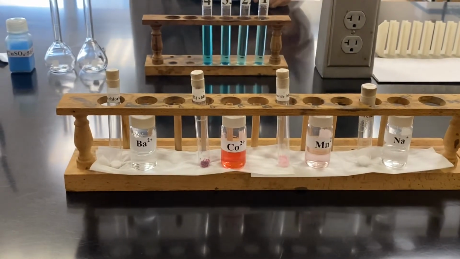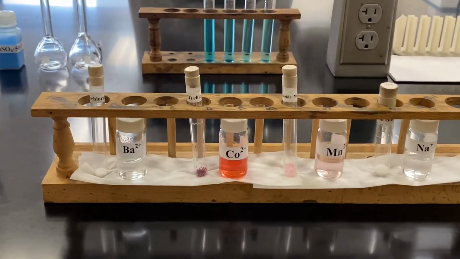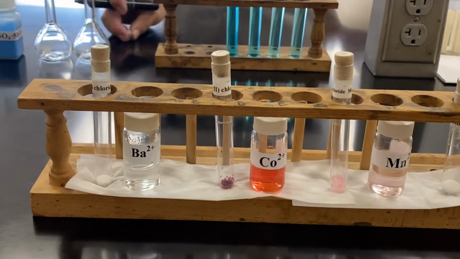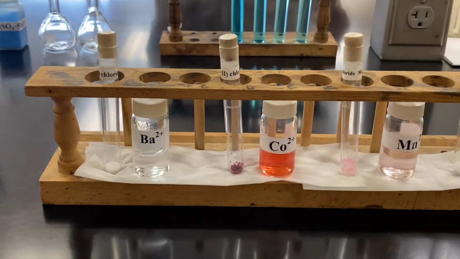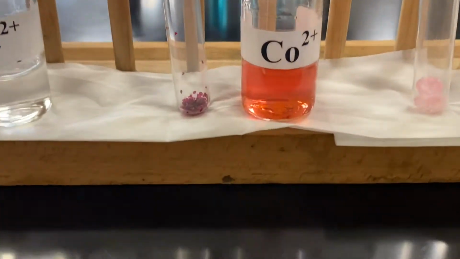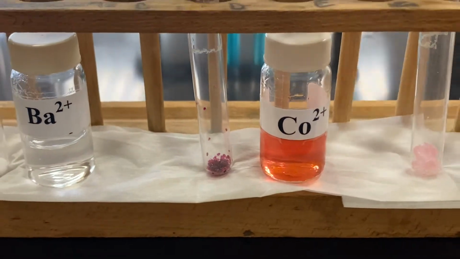Nomenclature is going to be on your final, so make sure, because it's a transition metal, you have to have the Roman numeral, that 2, all right? It's a cobalt 2 chloride. And the color of the solution, pink.